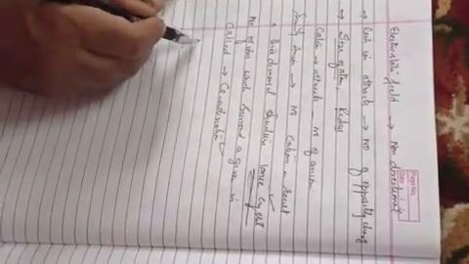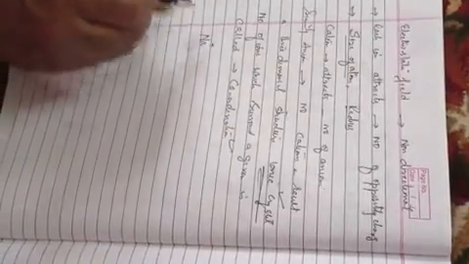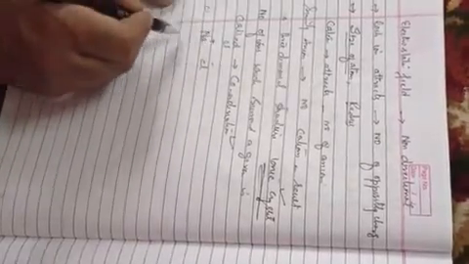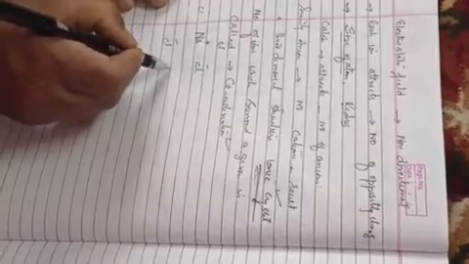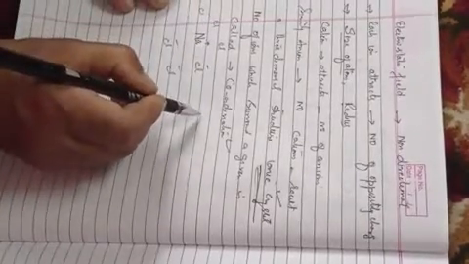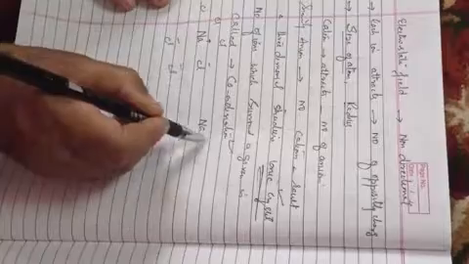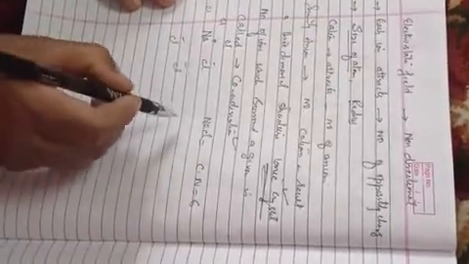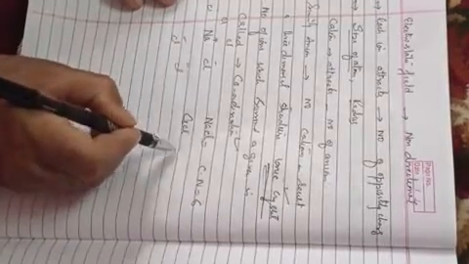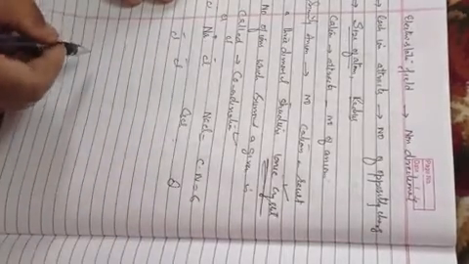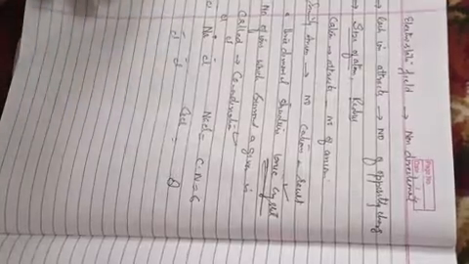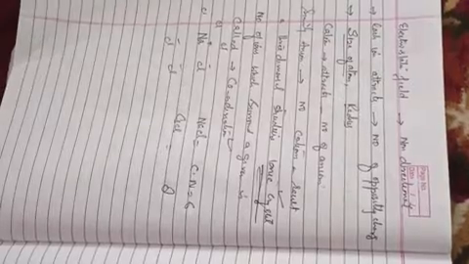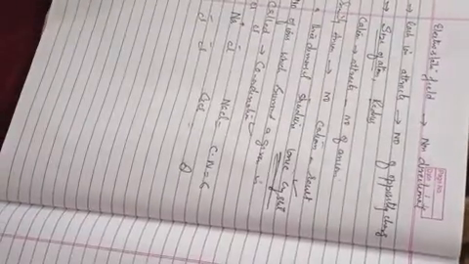Sodium is positively charged and it is surrounded by 6 chloride ions, so the coordination number of sodium in sodium chloride is 6. Similarly, in cesium chloride the coordination number is 8.